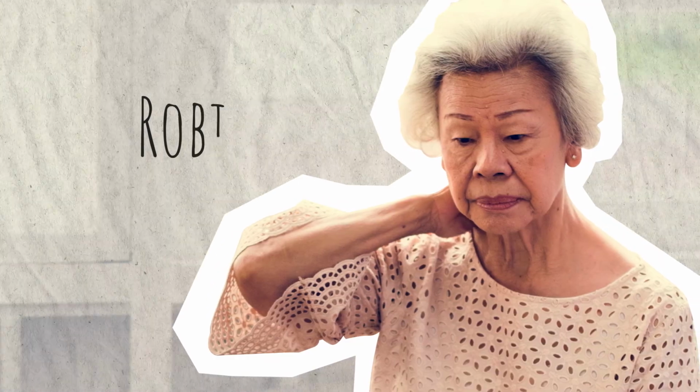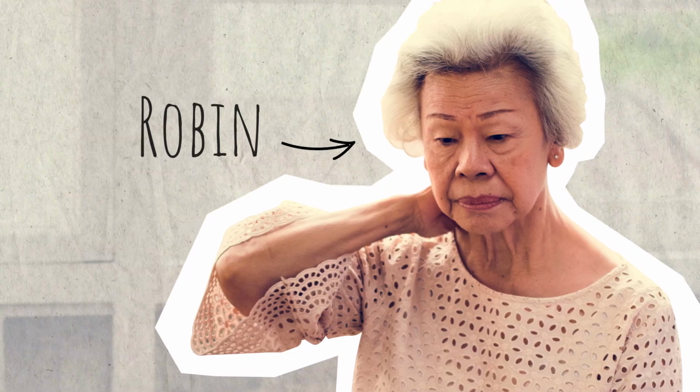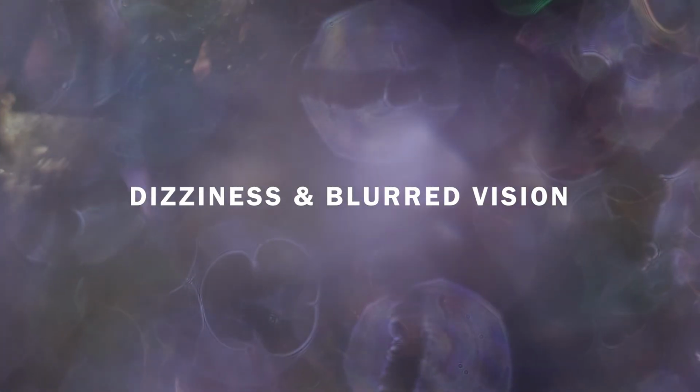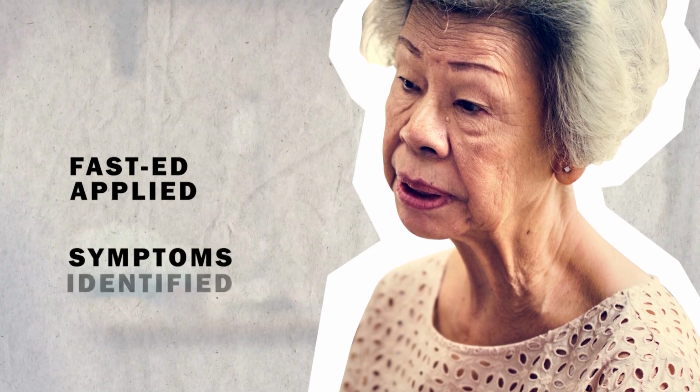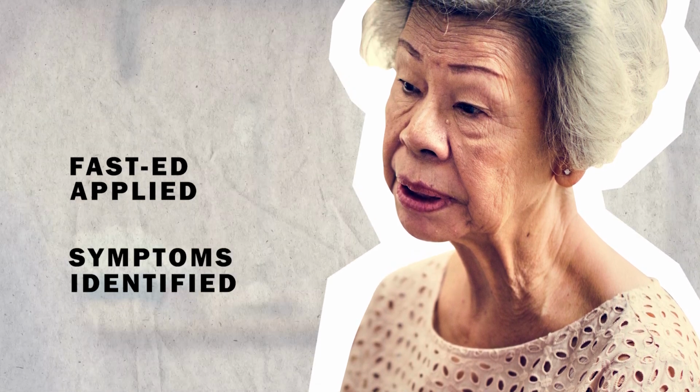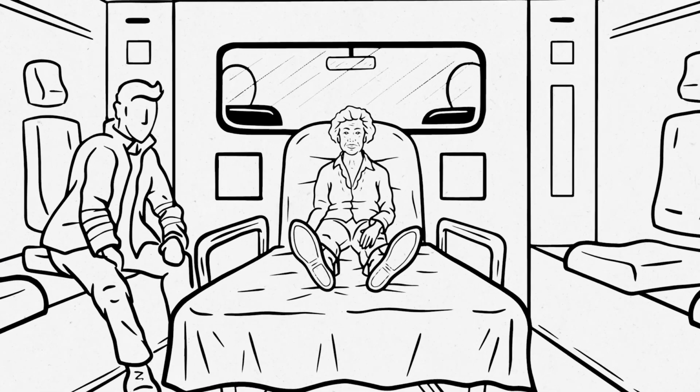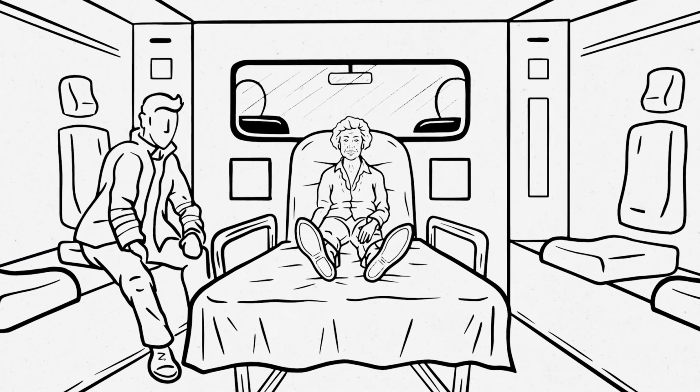Now let's try this scoring tool on 2 different possible patient scenarios. Robin is experiencing a posterior stroke and calls 911 complaining of sudden onset dizziness and blurred vision. Even though these symptoms are outside of the score, EMS recognizes these as signs of possible stroke and activates a stroke code. While en route, Robin's symptoms change, and the FASTED tool is applied again.